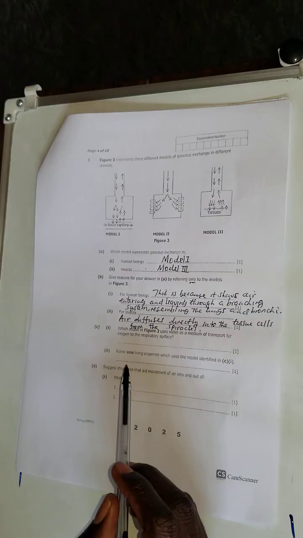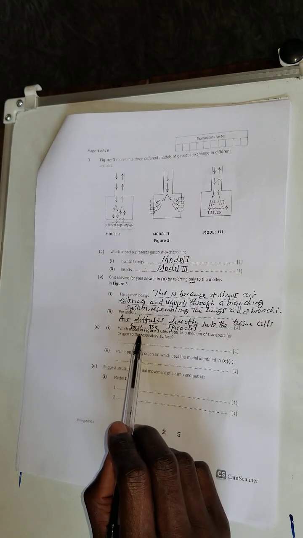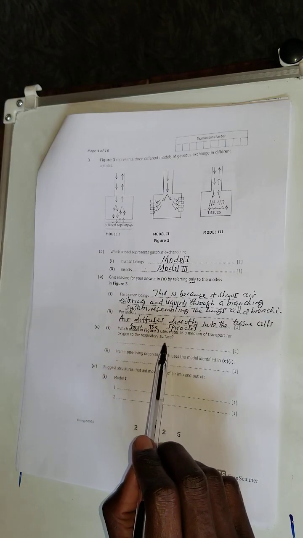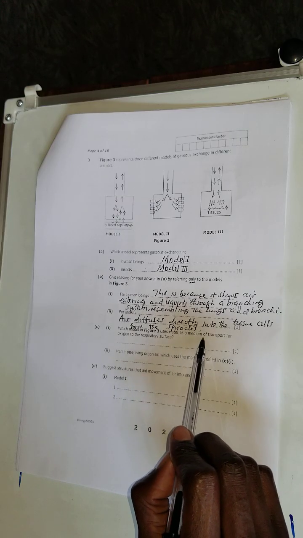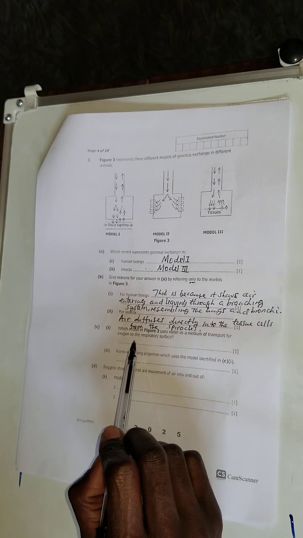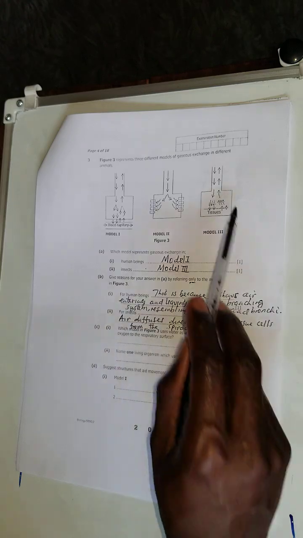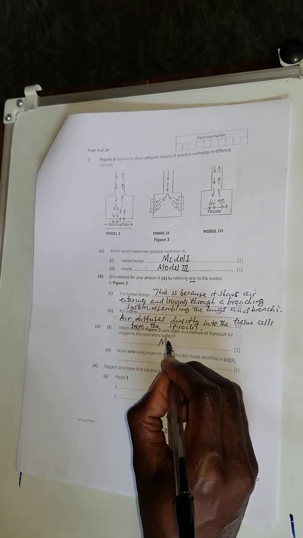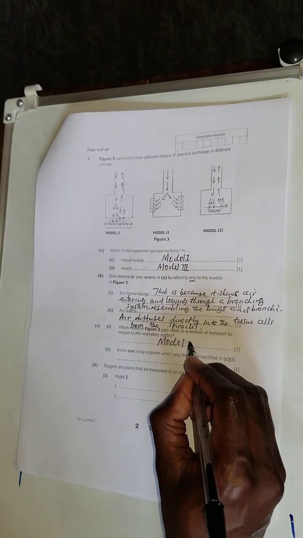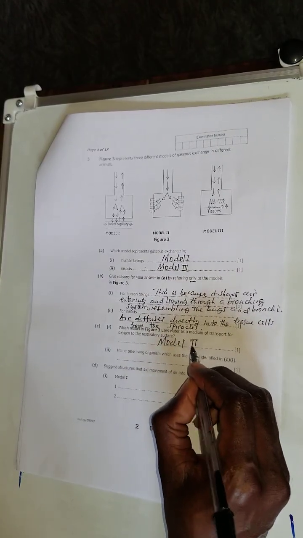Now if you notice again, C1 says which model in figure 3 uses water as a medium of transport for oxygen to the respiratory system. So which model is it in this case? The model that can use water as a medium is simply model 2.